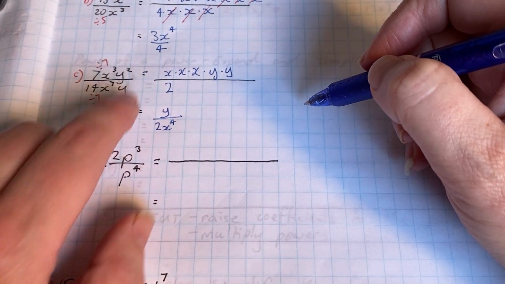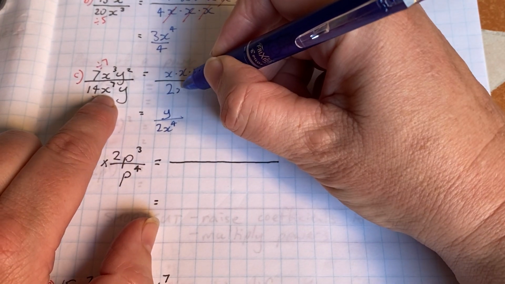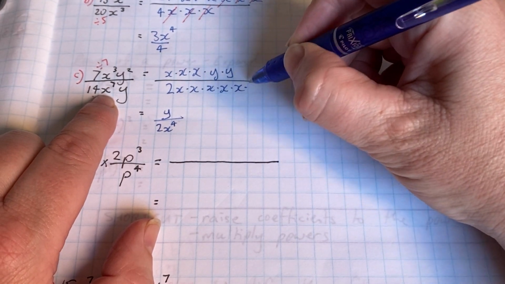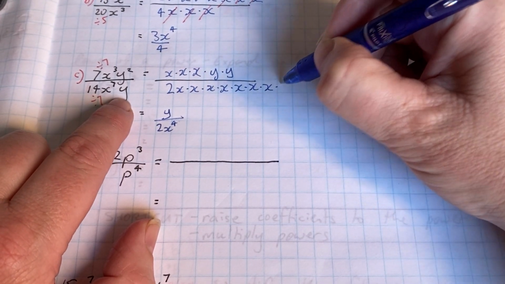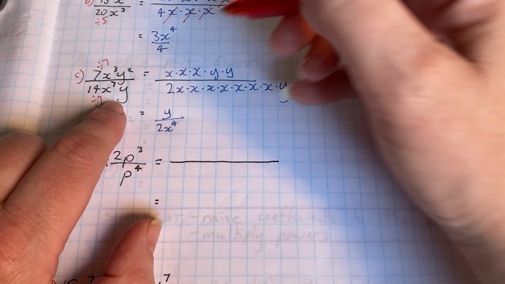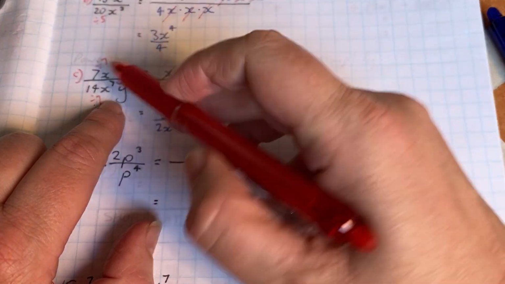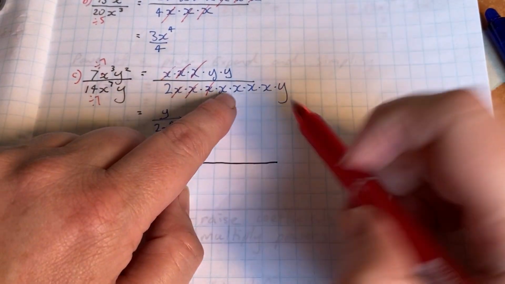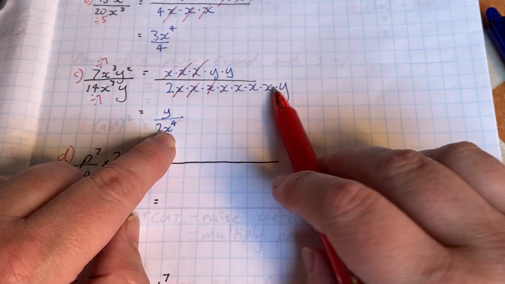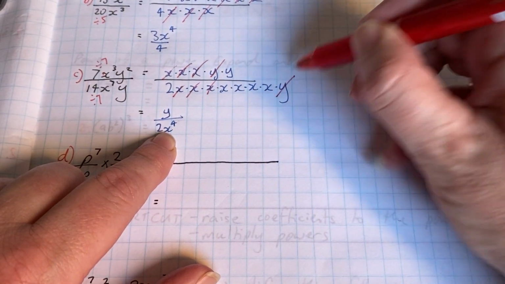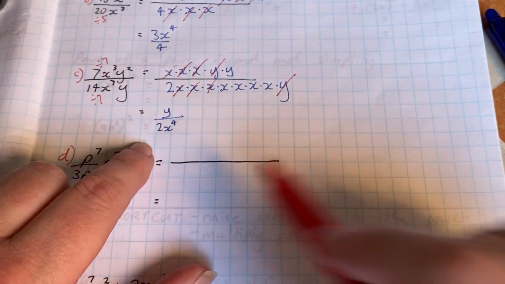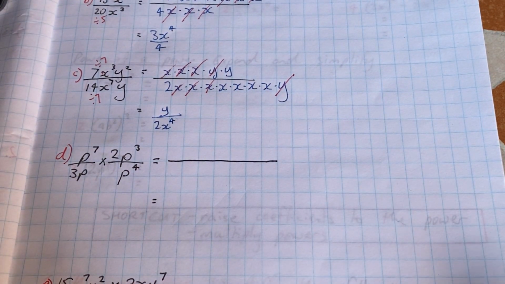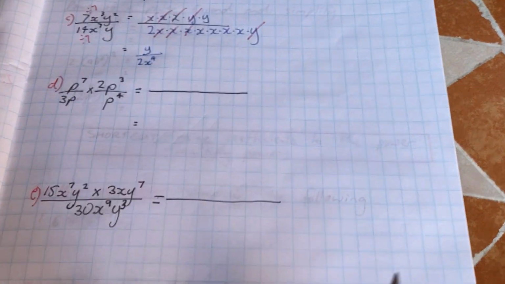7 divided by 7, remember, is 1, so it's gone. x times x times x times x times x times x times x times y. So let's cancel down. Remember, 3x is cancelled on the top, all 3 of them, with 3 of the x's on the bottom, leaving us with 4 on the bottom, x to the 4. Cancel 1 of the y's there with 1 there. We're left with 1 y on the top. If you write it out the long way, you're much less likely to make mistakes.